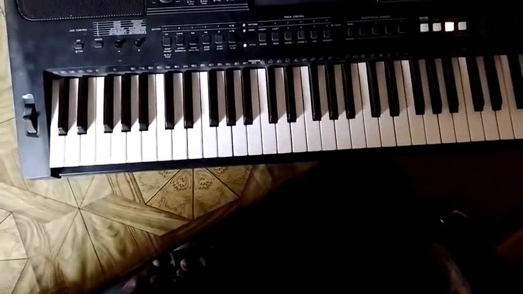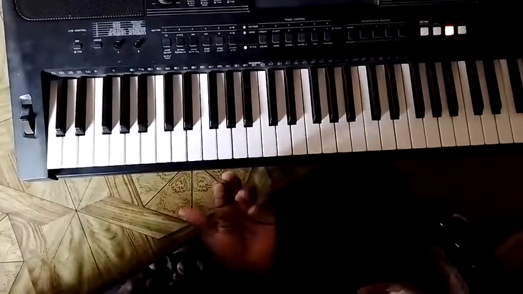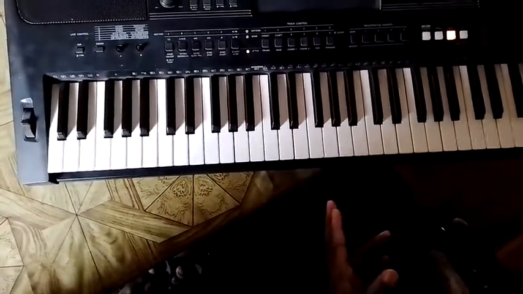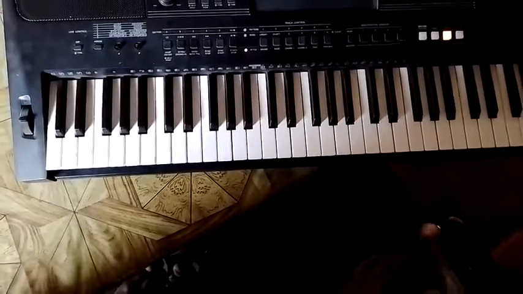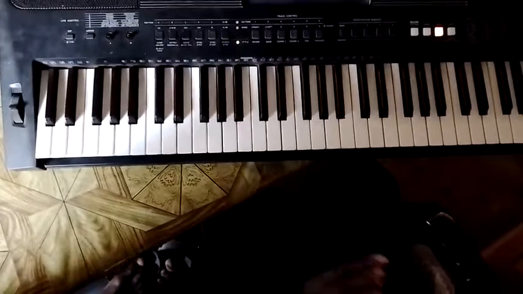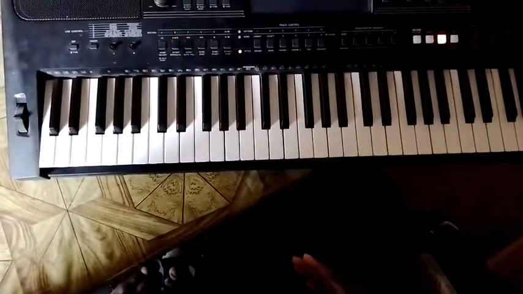So for example, if I want to go back to the 1, I can just play the fifth of the targeted note. But now that fifth, I change it into a dominant 7 chord.